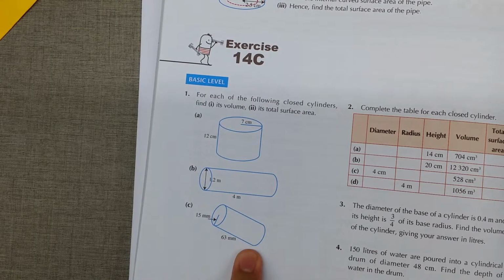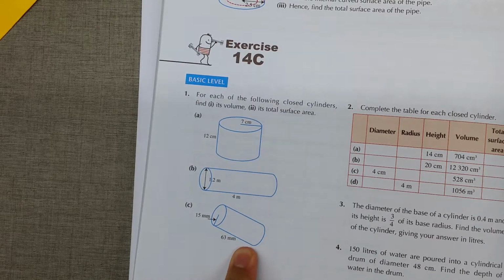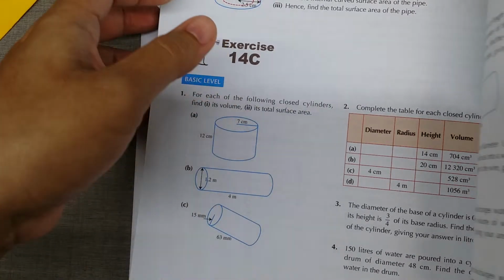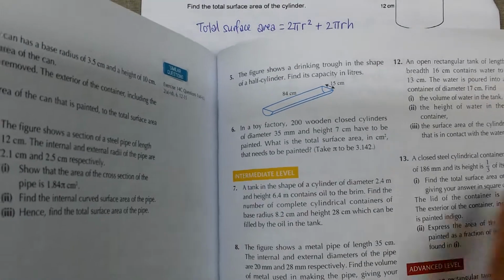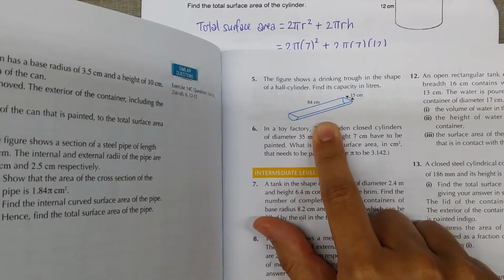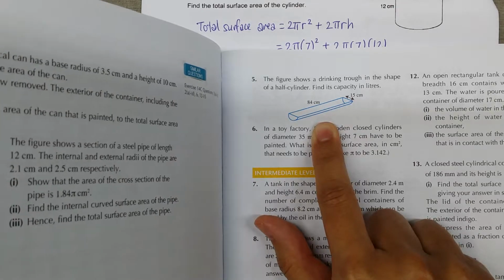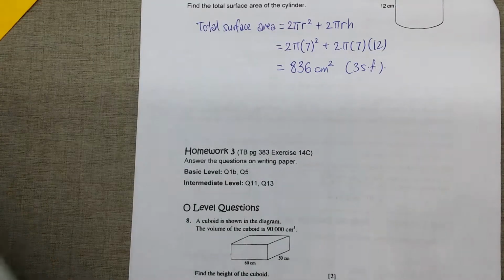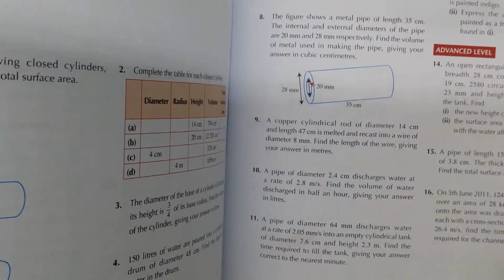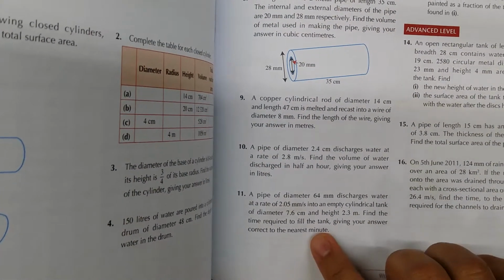Try question 1c. Try question 5 over here. Pause the video and do. And question 11 and 13. Question 11 is here.